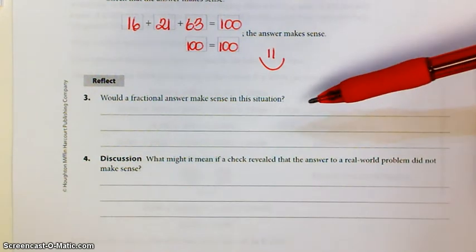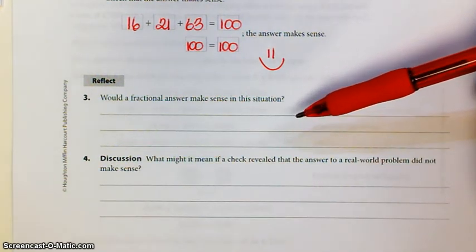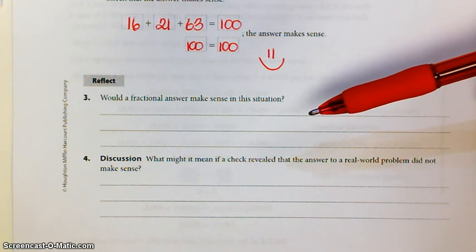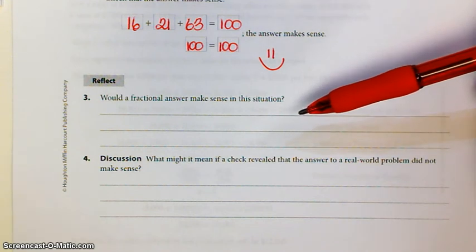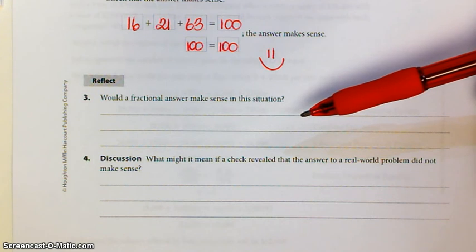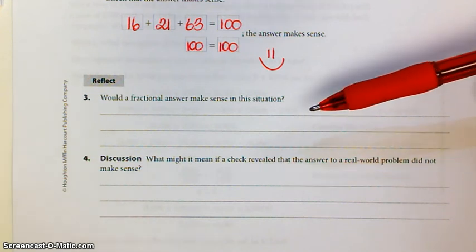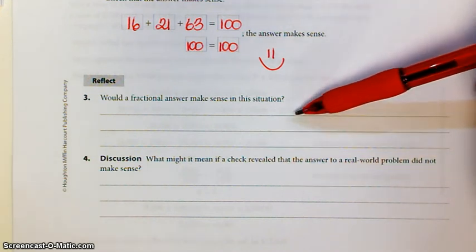Okay, so is a fractional answer going to make sense in this particular situation? No, we really don't have fractions of stamps, so it's going to be a whole number. That's like if you go and order pizzas. Are you going to order 3.33 pizzas? No. Are you going to go buy 2 7/8 stamps? No. A whole number makes sense here, but not a fraction.